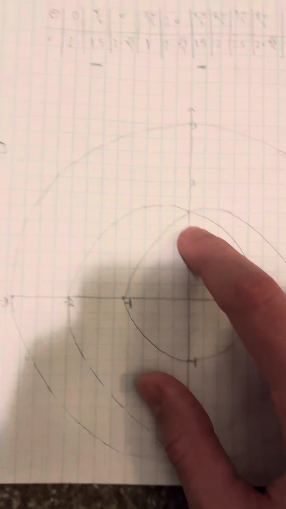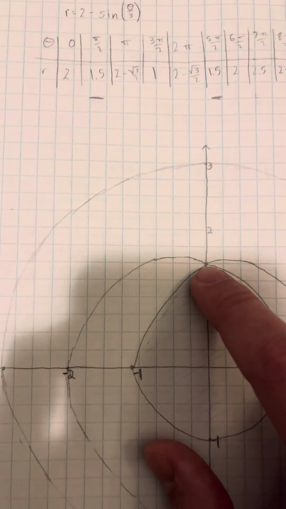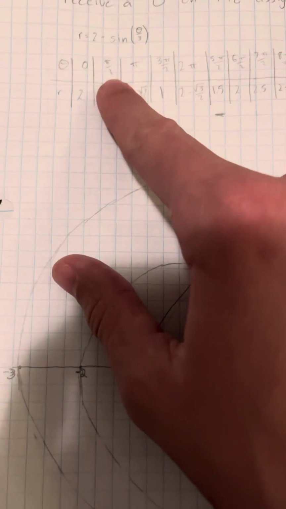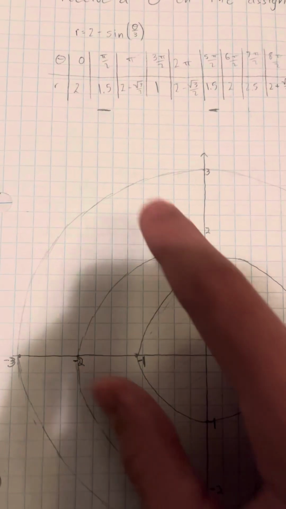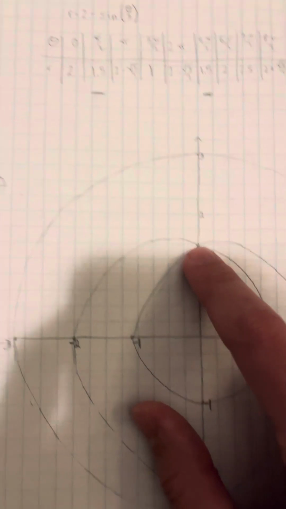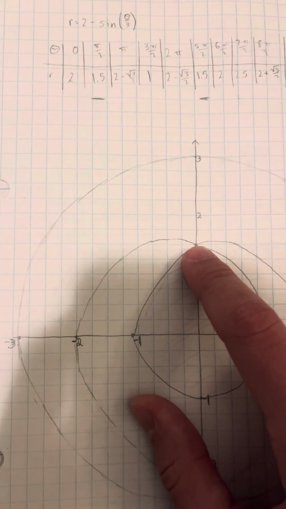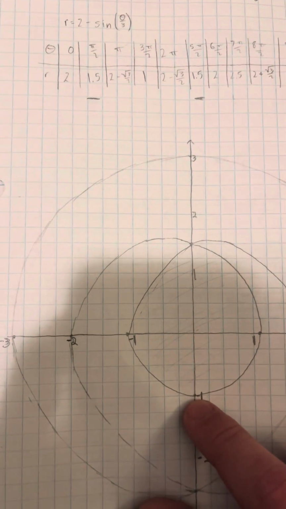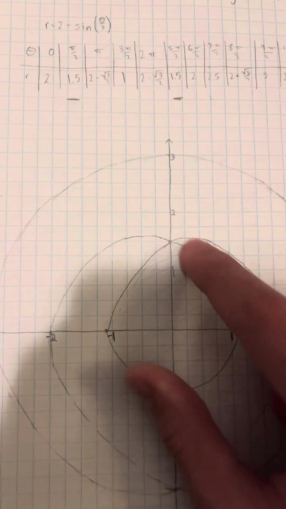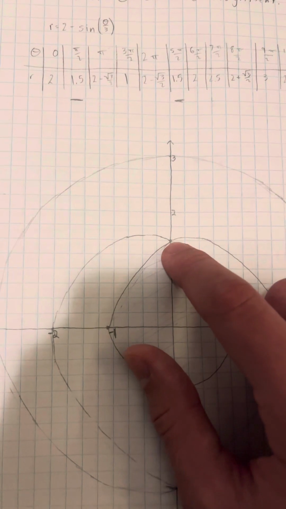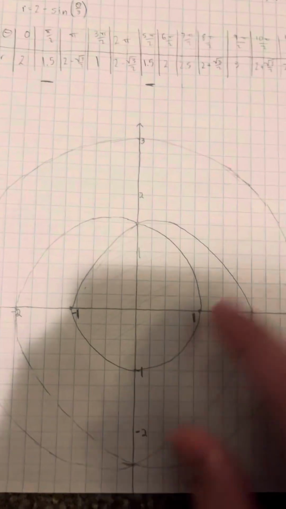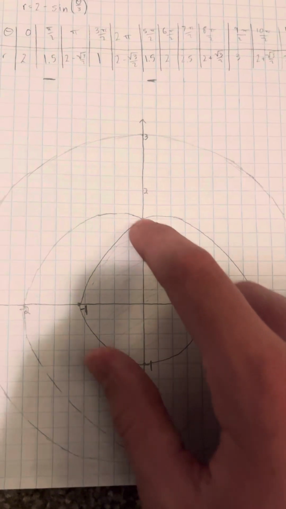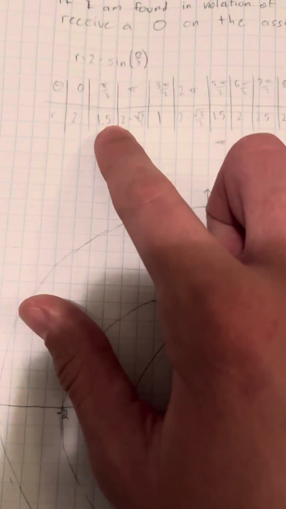So we need to find the area of this section here. So when theta is equal to pi over 2, which is this point here, r will be equal to 1.5, and then we need to get back to this point. So theta equals pi, theta equals 3 pi over 2, theta equals 2 pi, and then back to 5 pi over 2. So when we are trying to find the area and we're doing the integral, we'll be going from pi over 2 to 5 pi over 2.